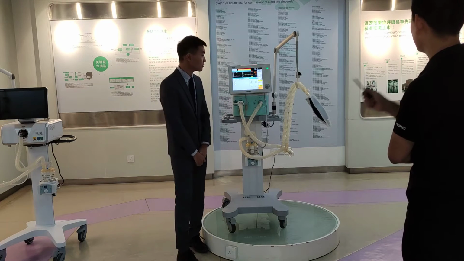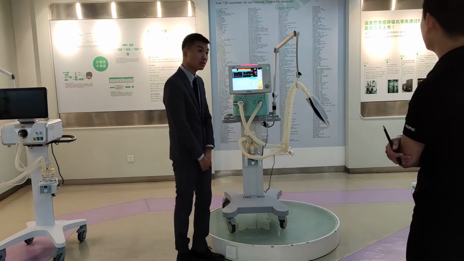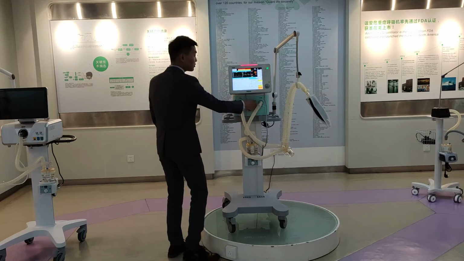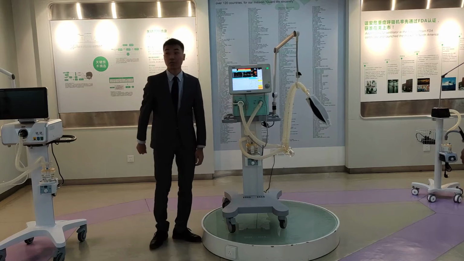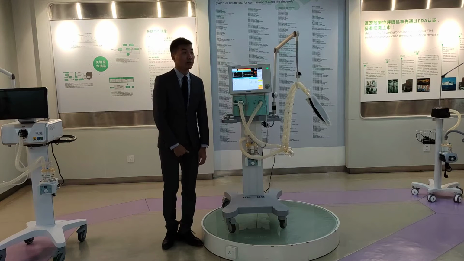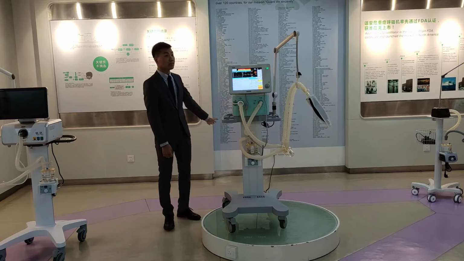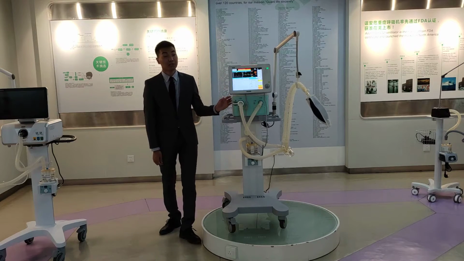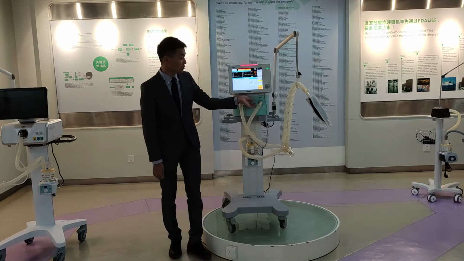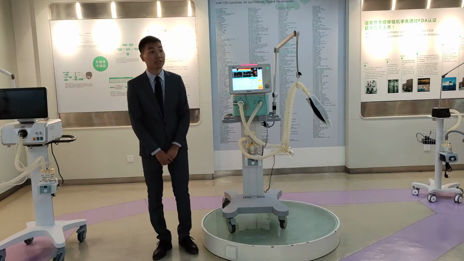Nebulizer, how do you operate it? For the nebulizer, you have to connect it with a nebulizer device. It's an optional part. And another thing is, if you do not use the AC power, you can just use the built-in battery as the power supply.